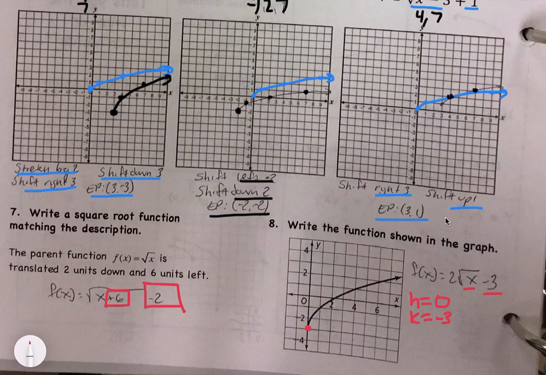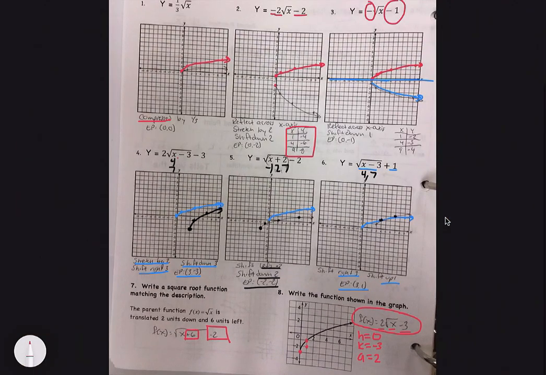How did we get 2? Well, we know normally when we move 1 to the right, we only move 1 up. That would put us right here. But if we look, we moved up 2. So we have to think, what number multiplied by 1 gives us 2? Well, 2. So that's why our a value is 2. So there we go. F of x equals 2 times the square root of x minus 3.